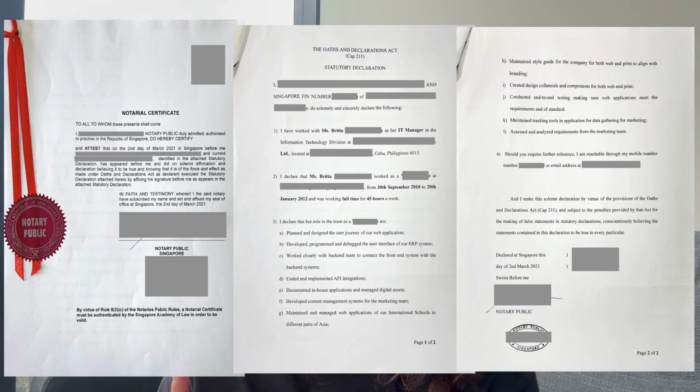Cool. So for the next one, for this company, I stayed for about 4 years, and this company has a different scenario. This company used to be part of a BPO, a business process outsourcing company. When we gained enough funds, we became an independent company. So my statutory declaration indicates that the company used to be this name and then it was changed to this name. You really have to document it in the statutory declaration.